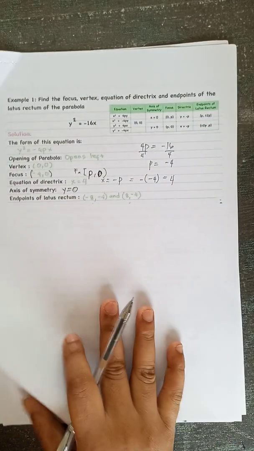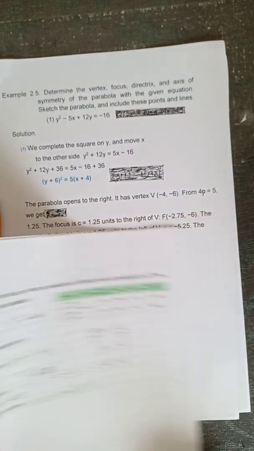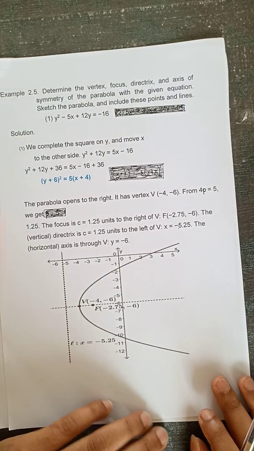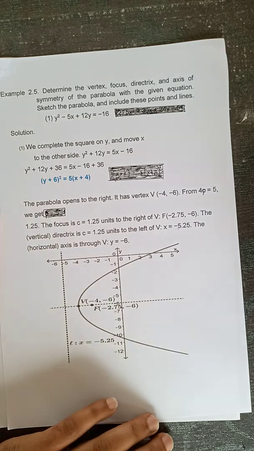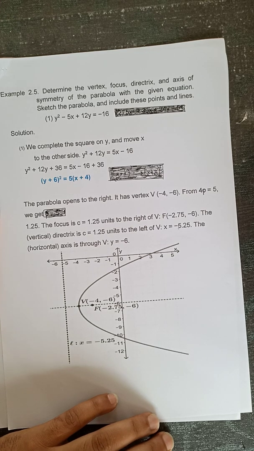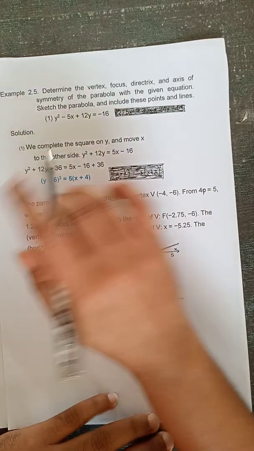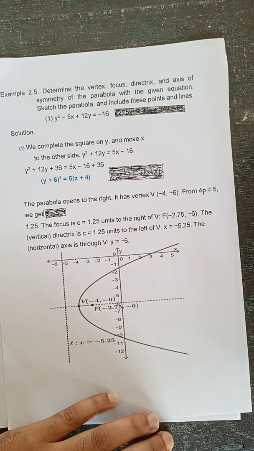Okay, so let's have another example. Determine the vertex, directrix, focus, and the axis of symmetry of the parabola with a given equation. Sketch the parabola and include these points and the line. So we have number 1 example, y squared minus 5x plus 12y equals negative 16.